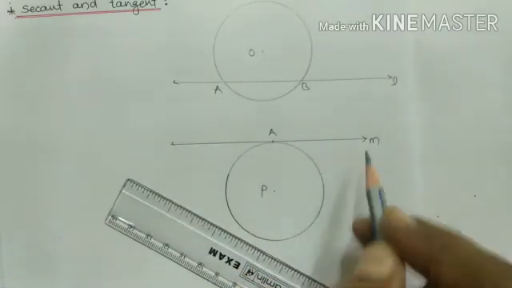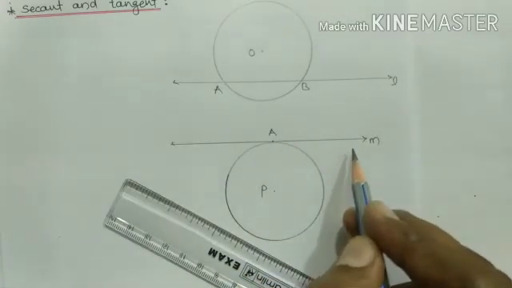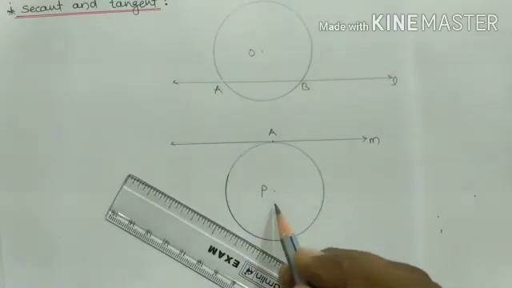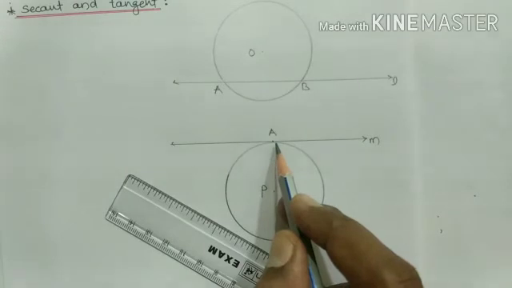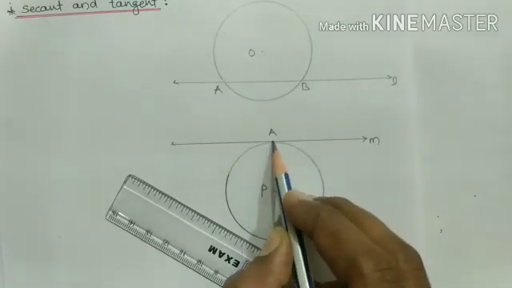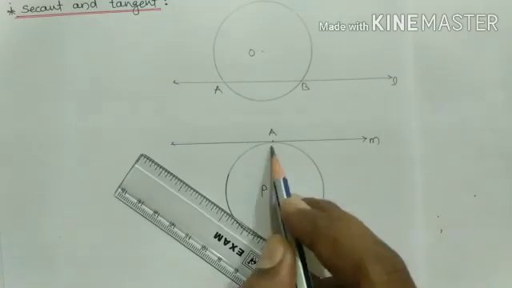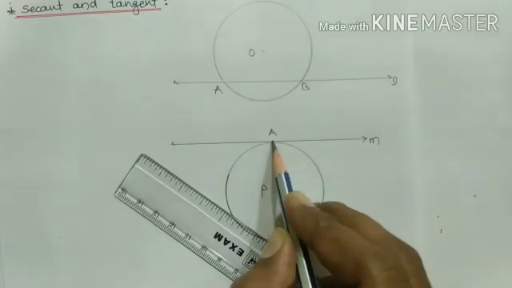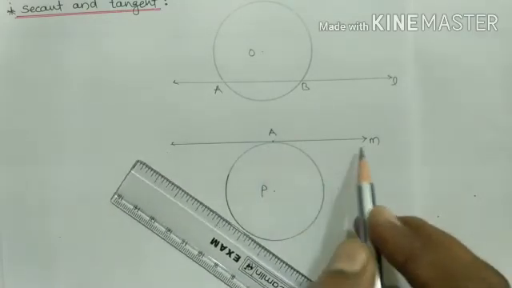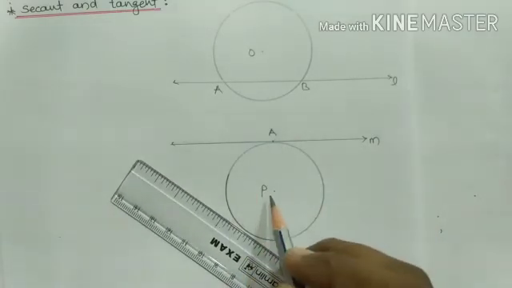Then such a line, this line M, is called the tangent to the circle having center P. म्हणजे tangentचा आणि त्या सर्कलचा केवळ एकच पॉइंट कॉमन असतो. म्हणजे ती लाईन त्या सर्कलला जर फक्त एकाच पॉइंट मध्ये इंटरसेक्ट होत असेल किंवा टच होत असेल, then such a line is called the tangent of the circle.